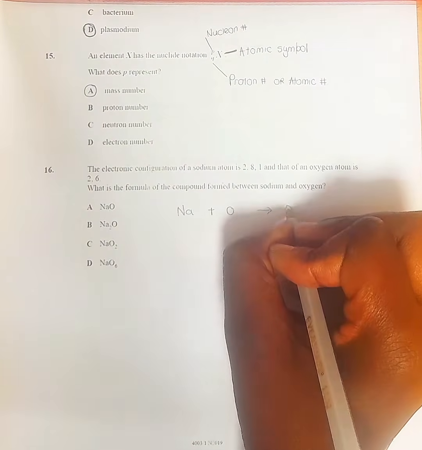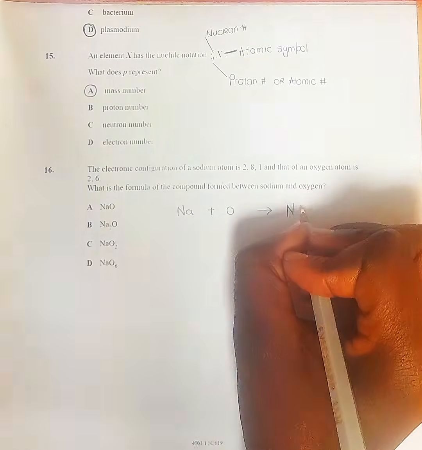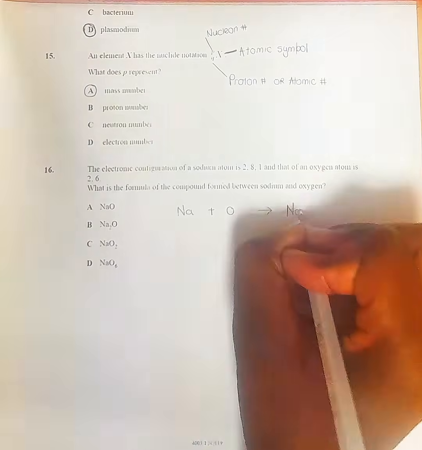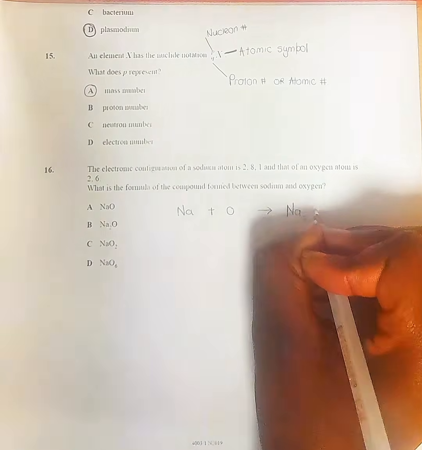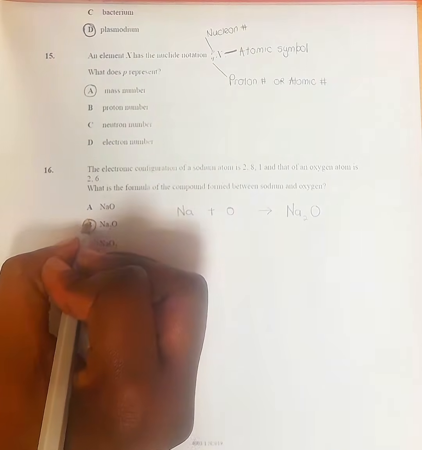So it means that 1 oxygen requires 2 sodium atoms to donate 2 electrons. So we are going to write Na2O. So we are going to select B as our answer on number 16.